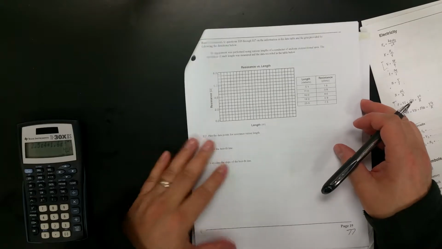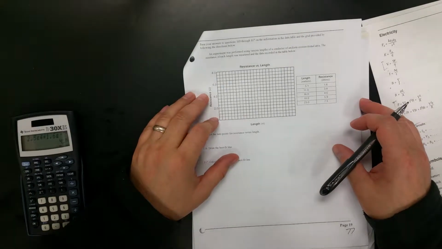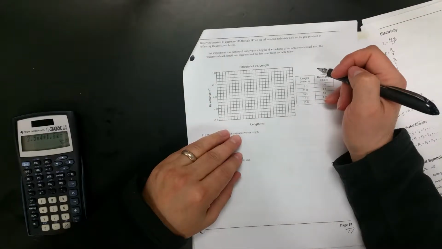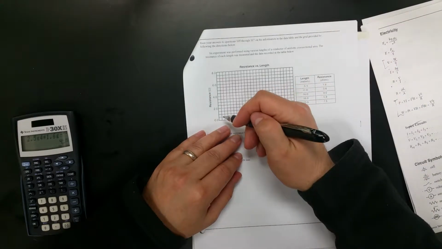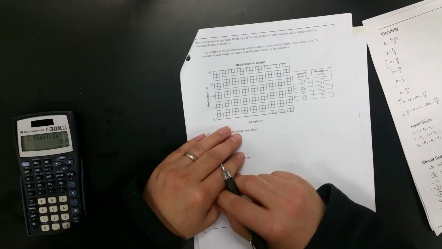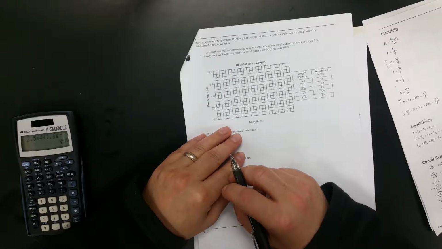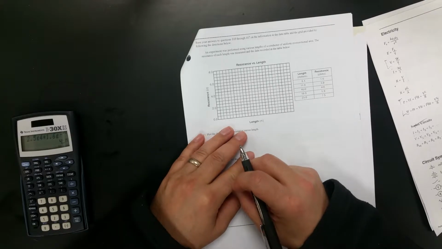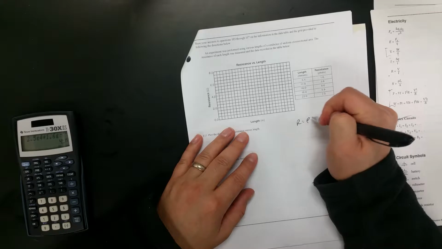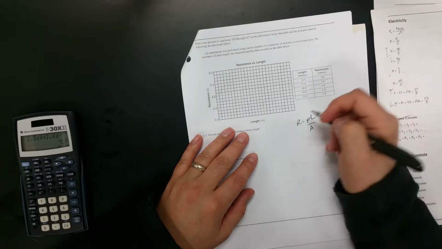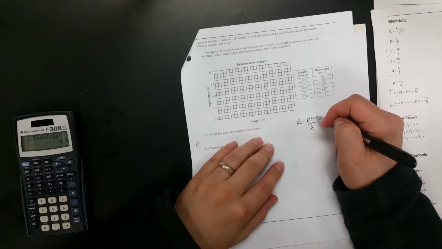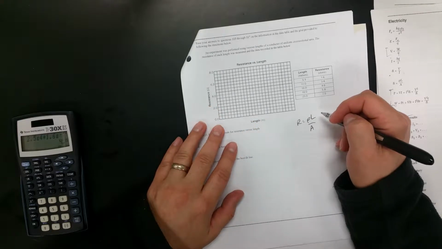We are now going to plot some data. Length versus resistance. This looks like Ohm's law. Okay, let's see if it follows Ohm's law. If it follows Ohm's law, you should get a linear graph right there. Oh no, sorry, this is not Ohm's law. This is resistivity. It should be R equals rho L over A. So in theory, R should be directly proportional to L, so it should be a linear relationship too.